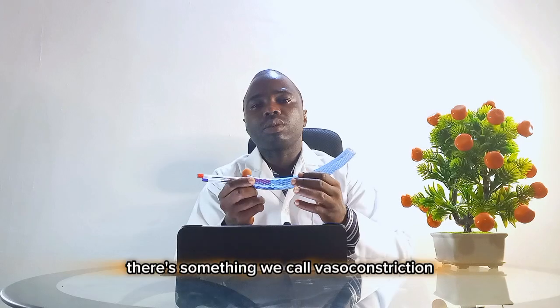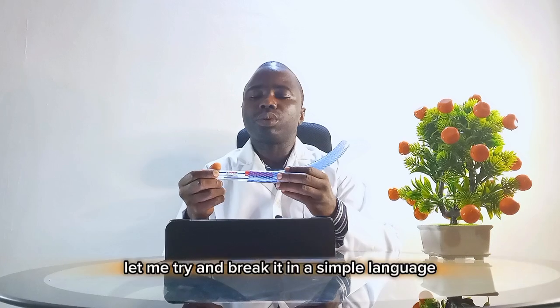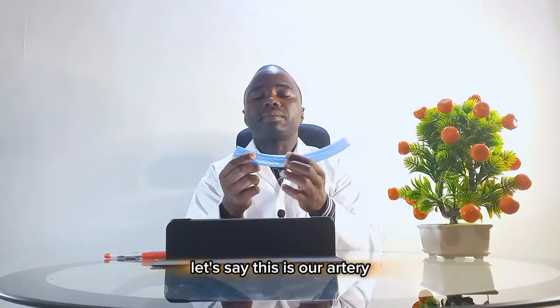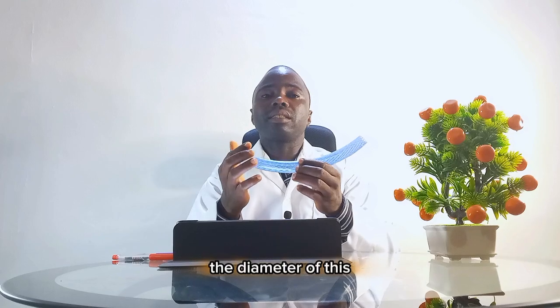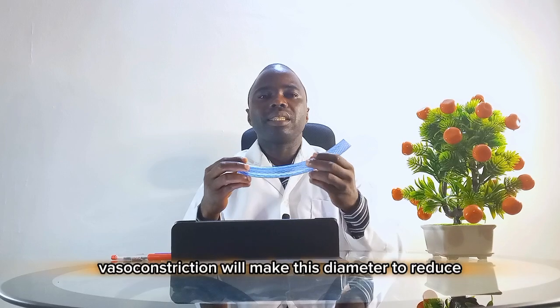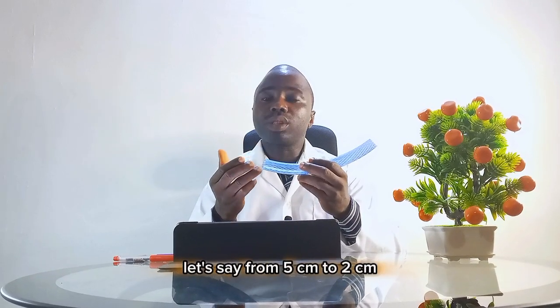There's something we call vasoconstriction. Vasoconstriction, let me try and break it down in simple language. Let's say this is our artery. Let's say the diameter is 5 centimeters. Vasoconstriction will make this diameter reduce, let's say from 5 centimeters to 2 centimeters.